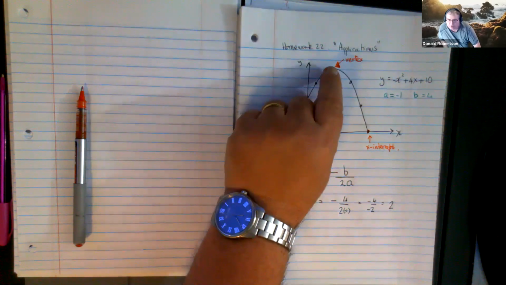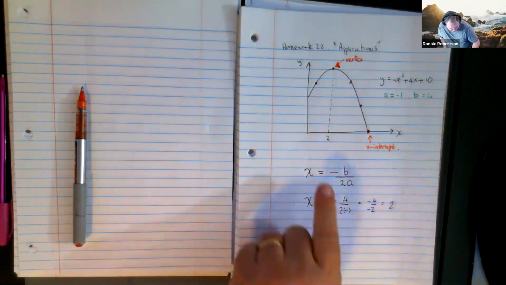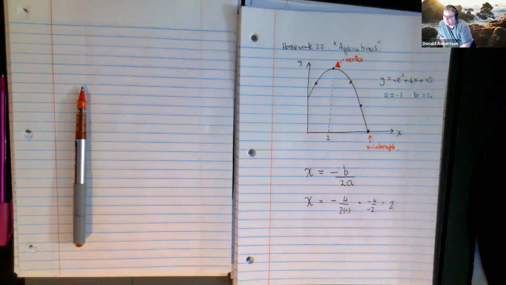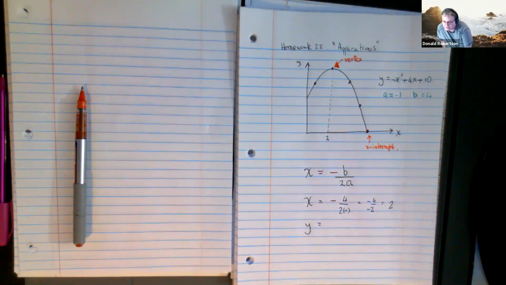Now, how do you think I'm going to find the y coordinate of this vertex? I found the x coordinate is 2, but how am I going to get the y coordinate? Everything that I need to do that is in front of you somewhere.